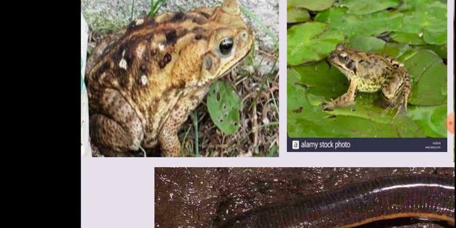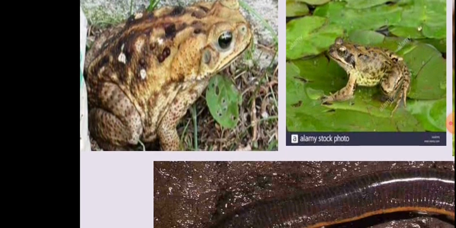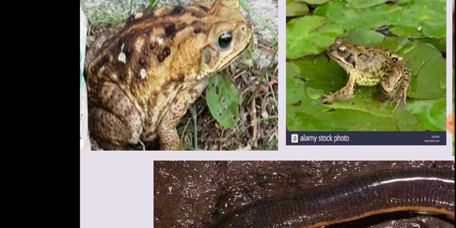Digestive system is well developed, that is, the mouth leads to the cloaca. In frog, the anus is called the cloaca. The anus is called the cloaca in amphibians. They will be having a protrusible tongue. Protrusible tongue means they have a long tongue. How will they capture the prey? They will put out the tongue.